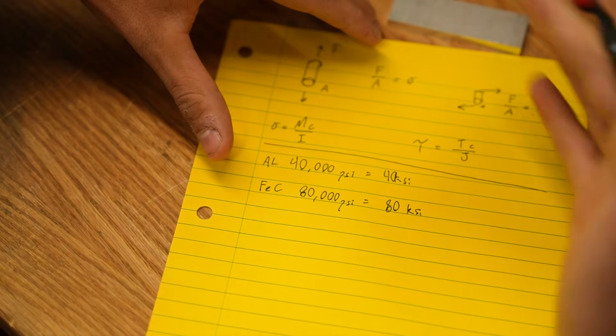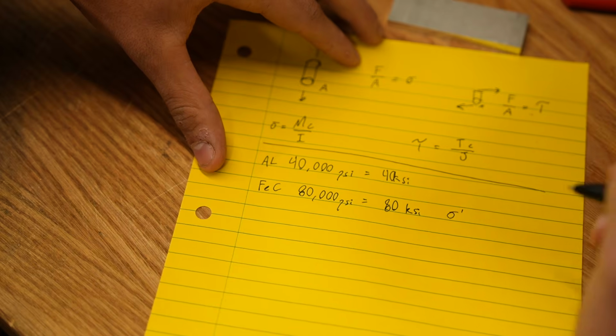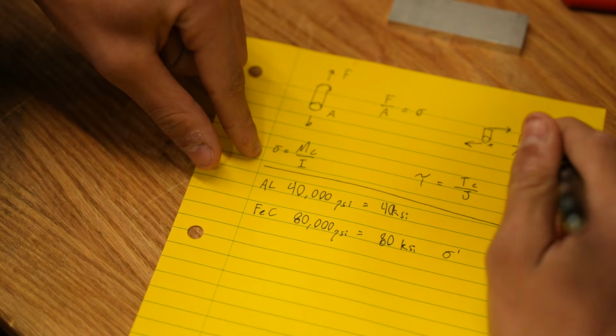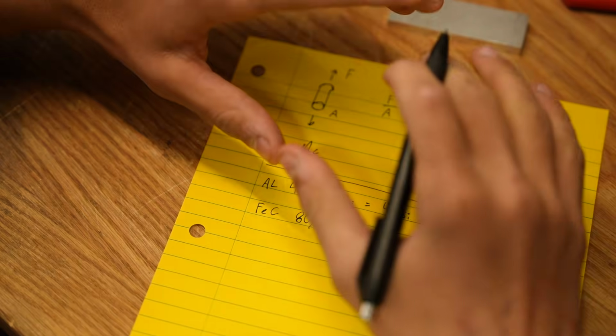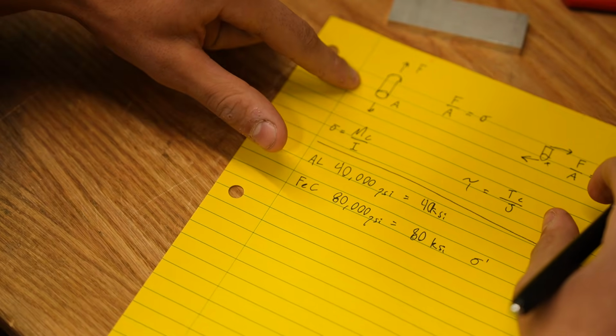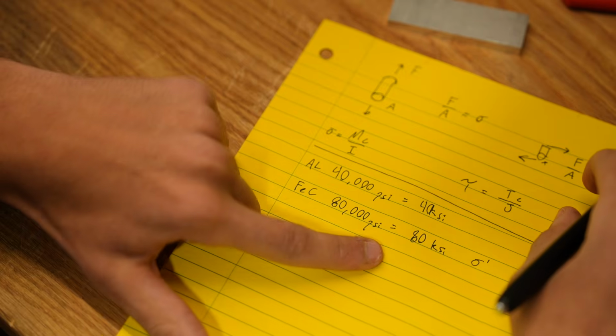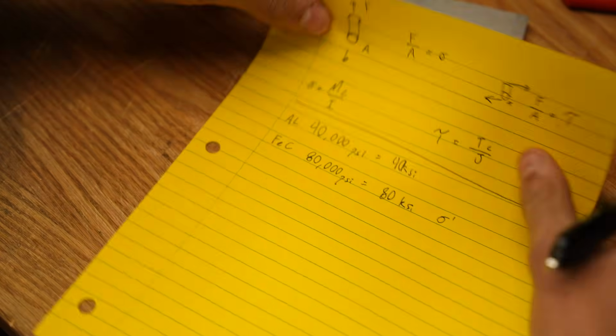These are your equivalent stresses of failure. So we're going to write them as sigma prime because as you combine shear and tension in various ways, you can get amplified stress. But most materials are defined based on just a tensile test. So we define it as 80 ksi, but it may fail from a combination of those.